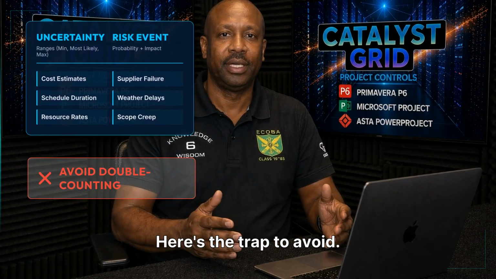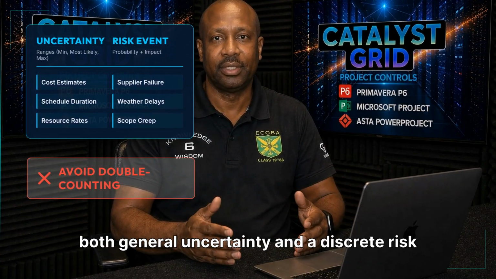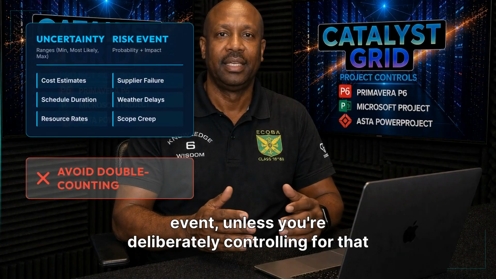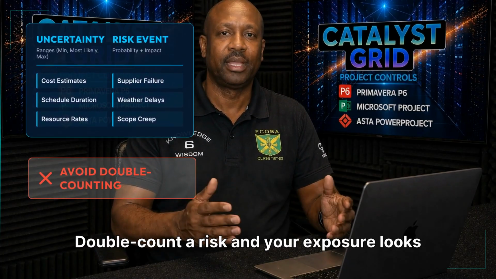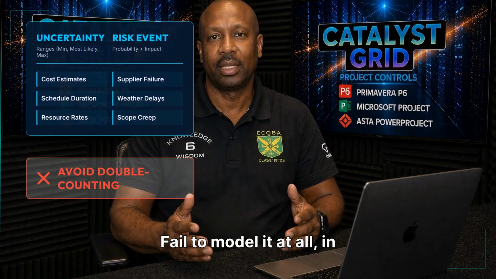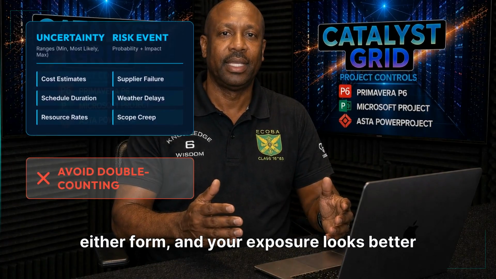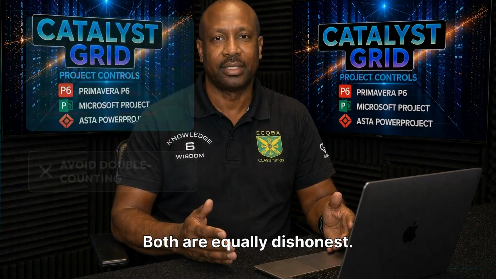Here's the trap to avoid. Never model the same underlying issue as both general uncertainty and a discrete risk event, unless you're deliberately controlling for that overlap. Double count a risk and your exposure looks worse than reality. Fail to model it at all, in either form, and your exposure looks better than reality. Both are equally dishonest.